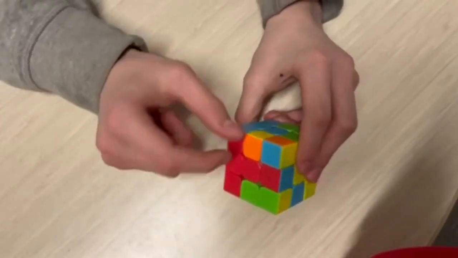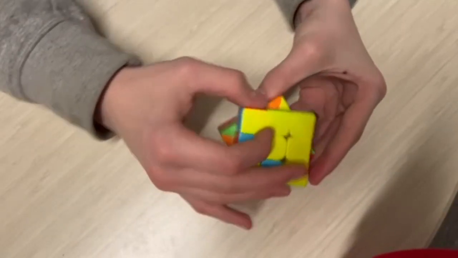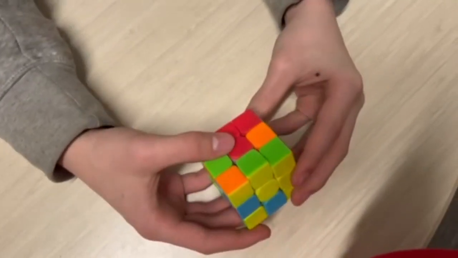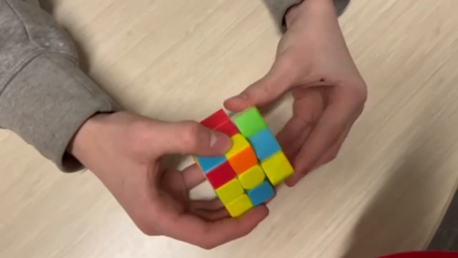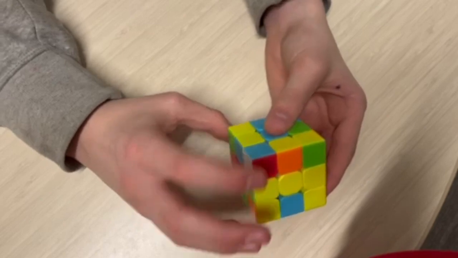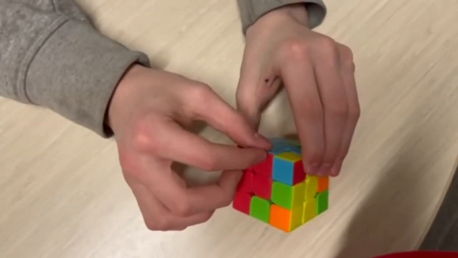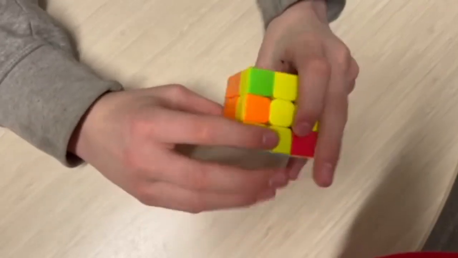So it needs to go right here. And because it needs to go there, we're going to turn it right because it needs to go left. And then we're going to do left algorithm right here. We're going to turn it to the blue side because it needs to go here. And we're going to do right algorithm, and it's going to be right there. And now we'll look for more colors like that.